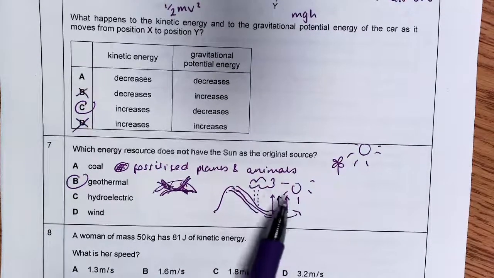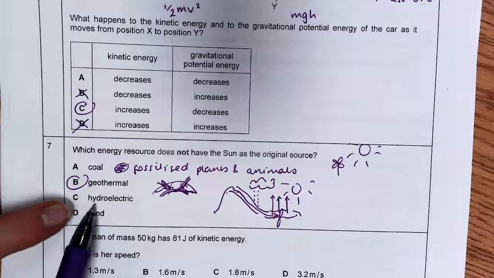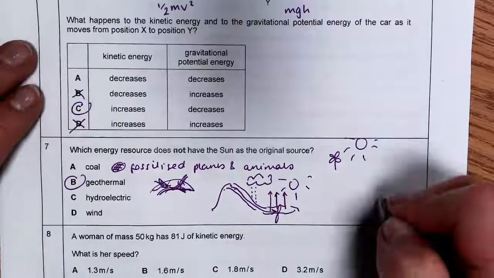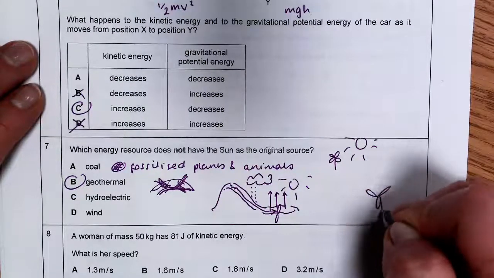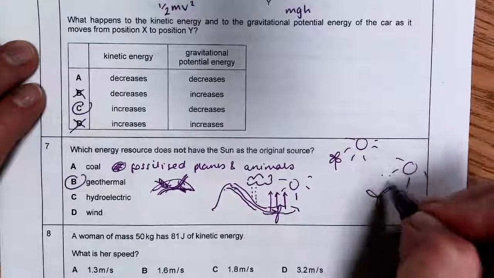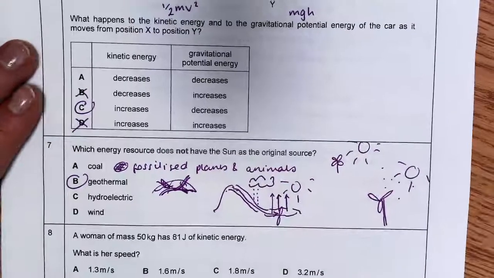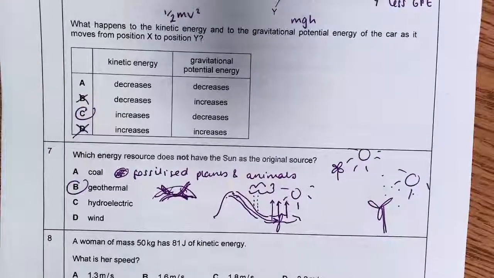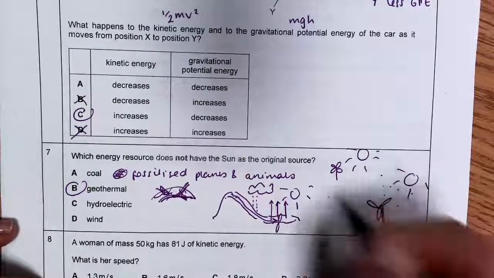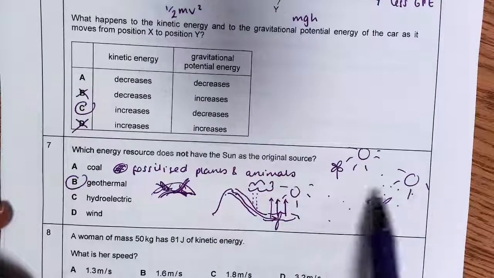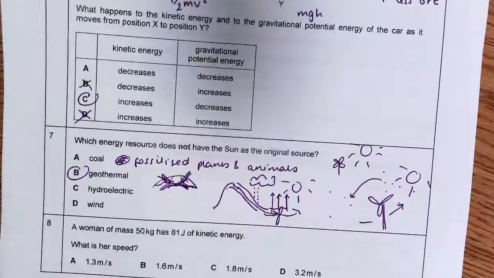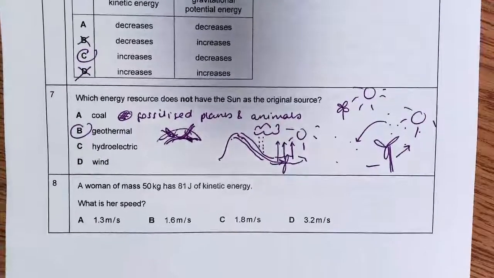Without the sun, we don't get the evaporation, we don't get the water at the top. So the hydroelectric power stations do have the sun as the original source. And then lastly, with wind turbines, the sun will be heating up air particles, and as that happens, they gain energy, they move faster, and that is different to the cooler air that hasn't been heated by the sun. Because we have different densities, we set up convection currents, and the air moves around as wind. So the sun is required for wind as well.